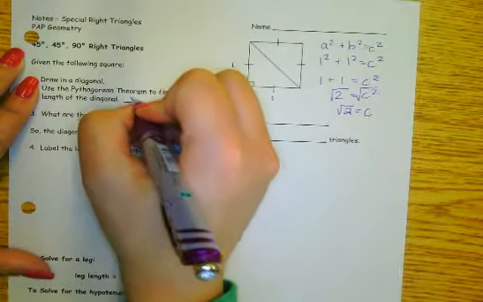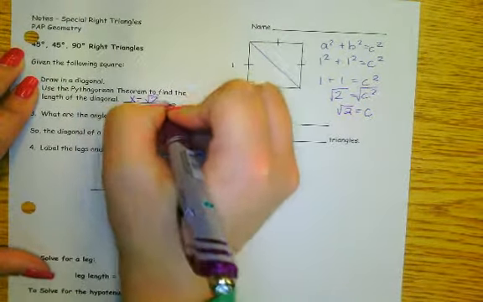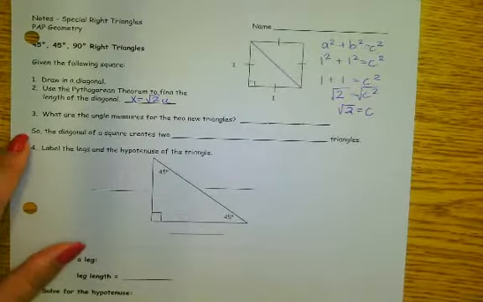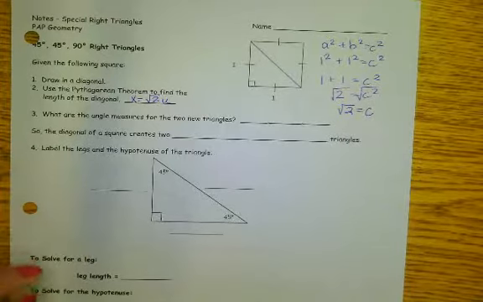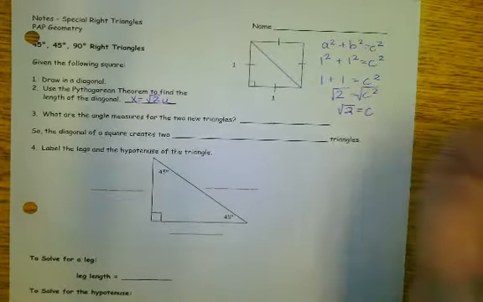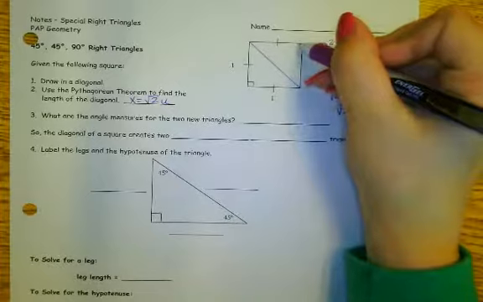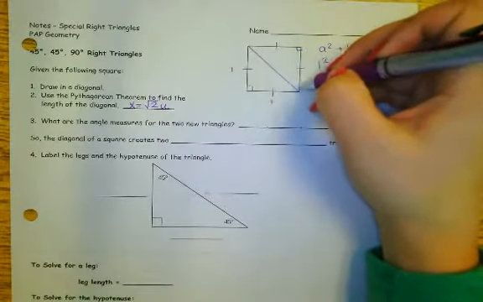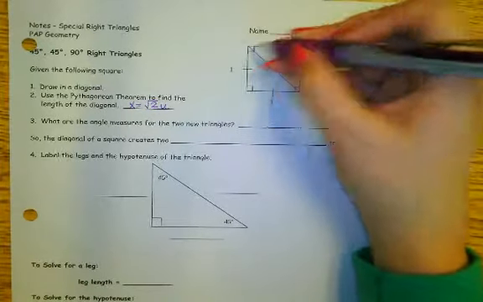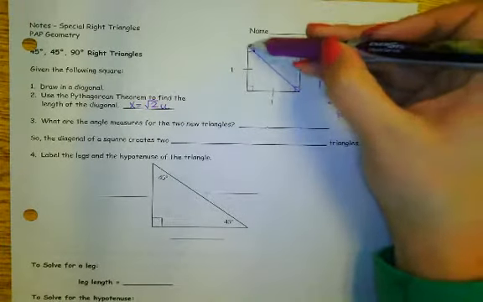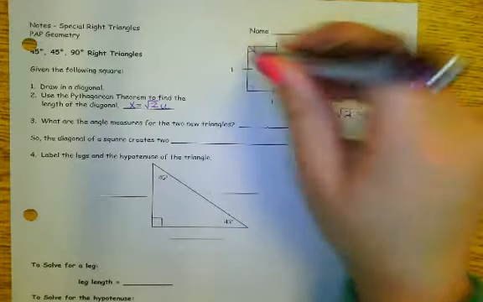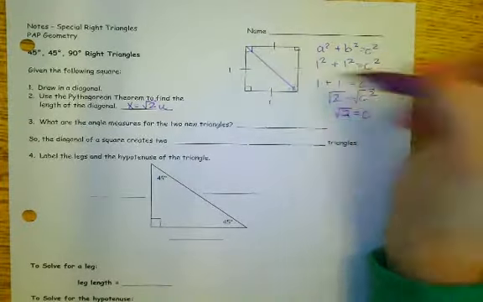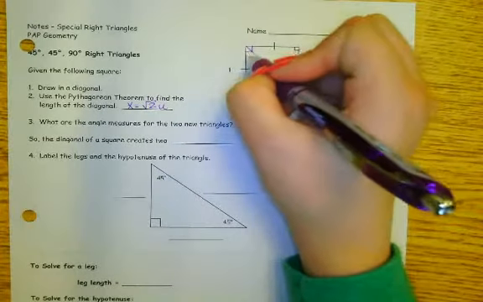For number 3, it says, what are the angle measures for the two new triangles? If I know this is a square, all 4 angles have to be what? 90 degrees. Now I'm cutting a diagonal, so I'm bisecting my shape diagonally. What are these two angles now? Very good. 45 degrees apiece because you just divided 90 by 2.